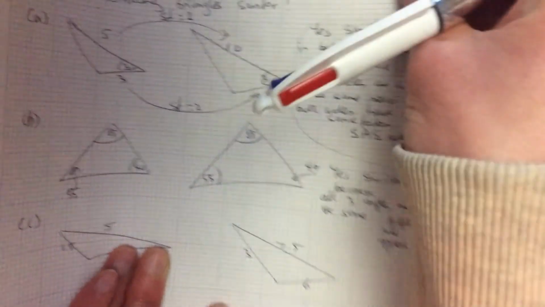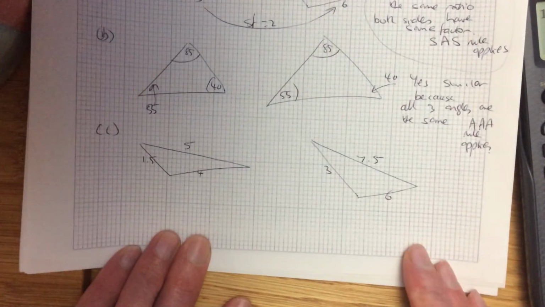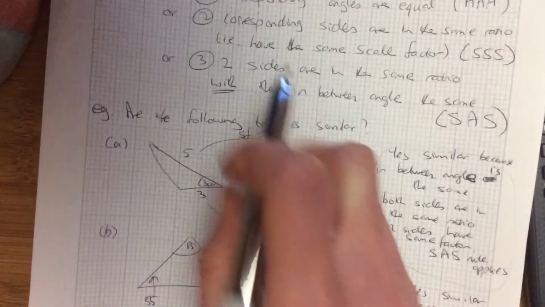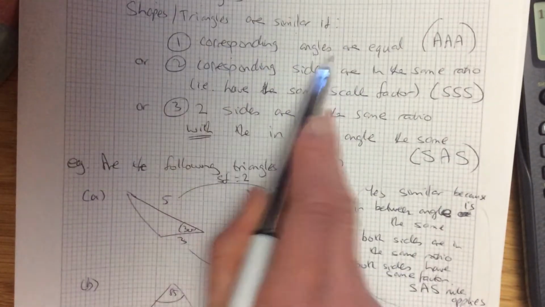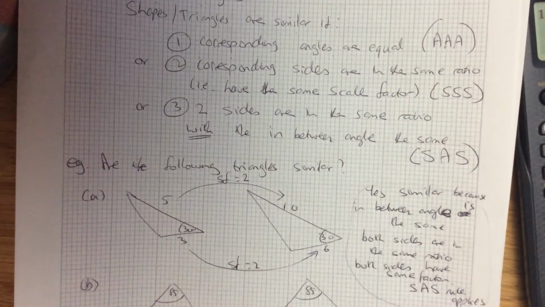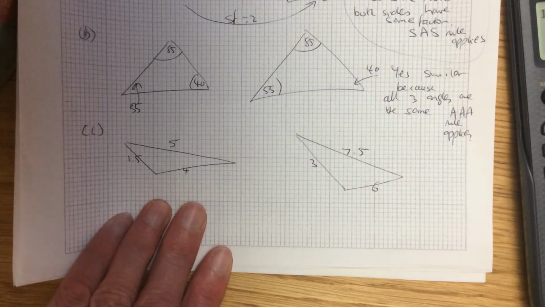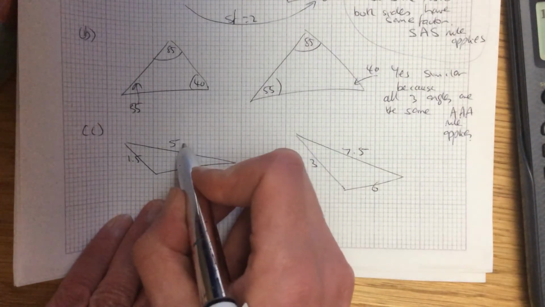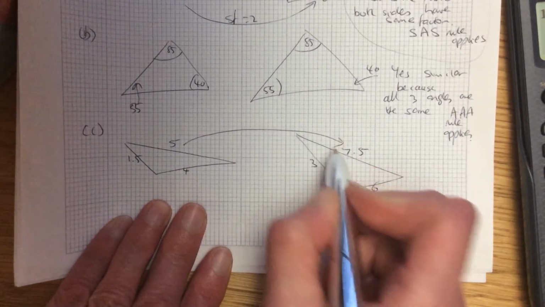Okay, and let's look at the last wee one. It's all to do with sides. So if you go back up to the beginning here, corresponding angles, I'm not looking for that. Corresponding sides are in the same ratio. So do all the sides have the same ratio? My first example A was easy to see. I'm not too sure about these ones. So we'll just write it down.